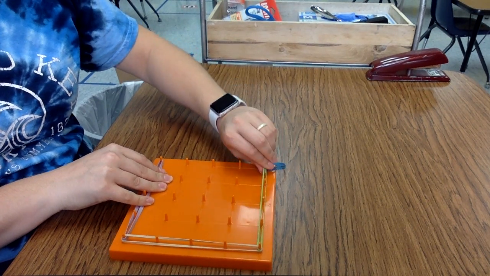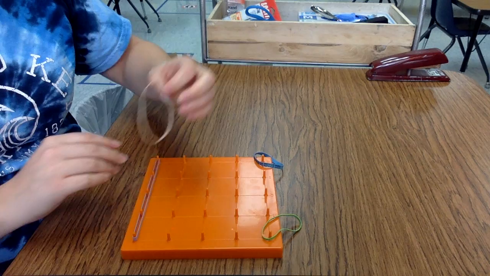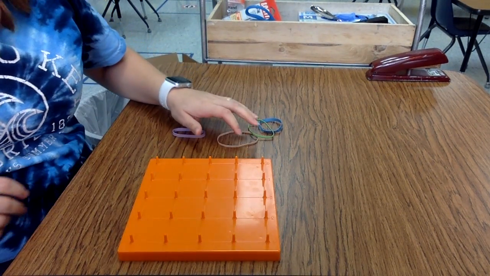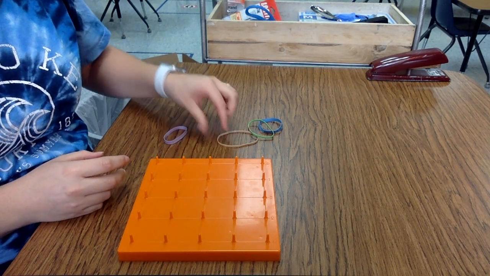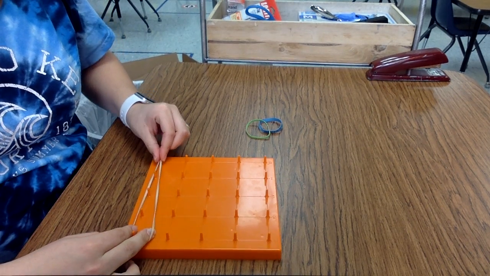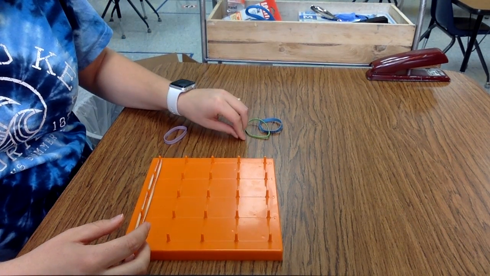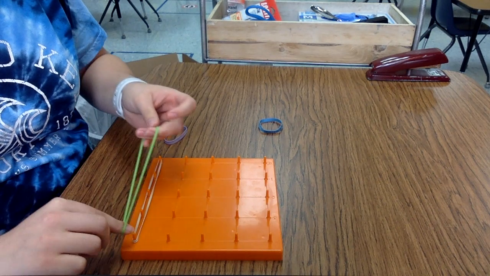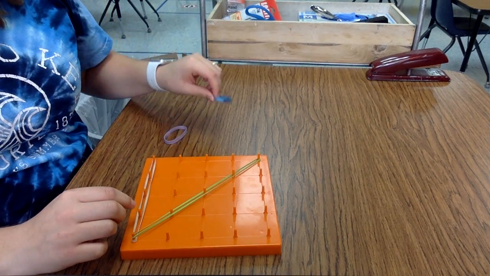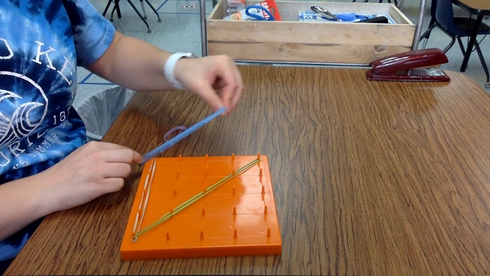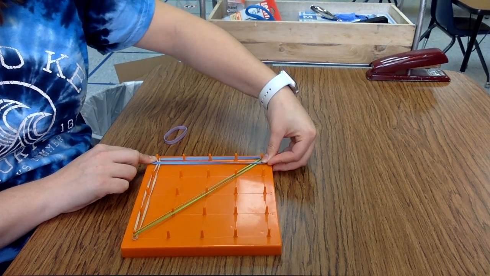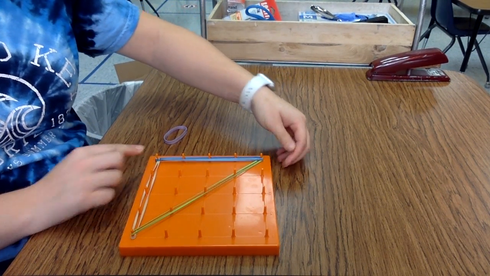I'm going to make another shape here. All right. Miss Horton's going to make another shape. Just watch me as I go. All right.